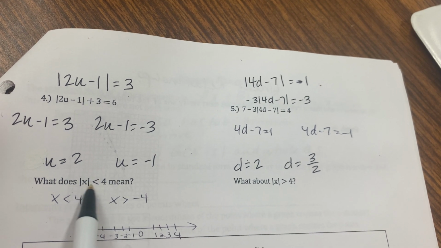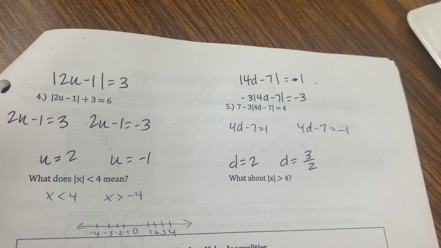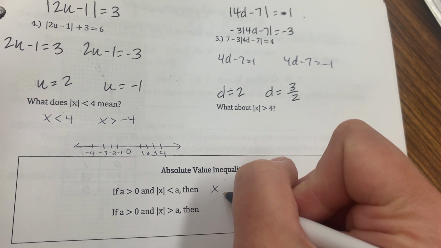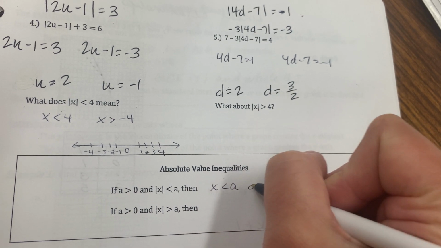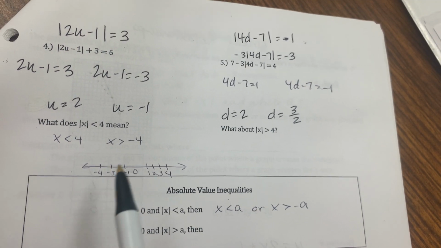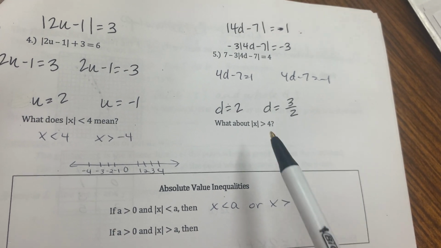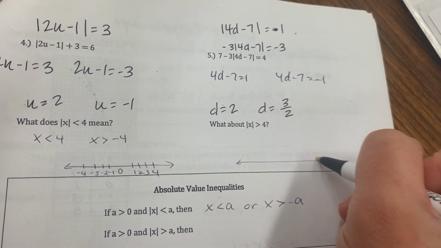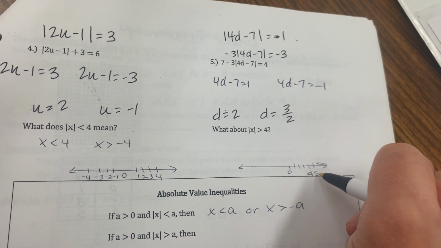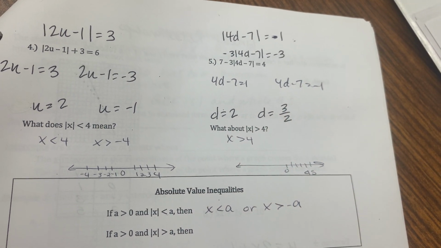So when you are less than 4, you're less than 4 and greater than negative 4. So when you're less than a, then x is less than a, and x is greater than negative a. Because the direction changes on the number line, your direction changes with your inequalities. Same thing here. If I want a distance that's greater than 4, such as 5, the number 5 is greater than 4, so that value would be greater than 4.